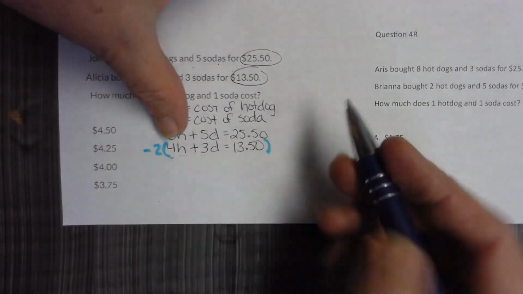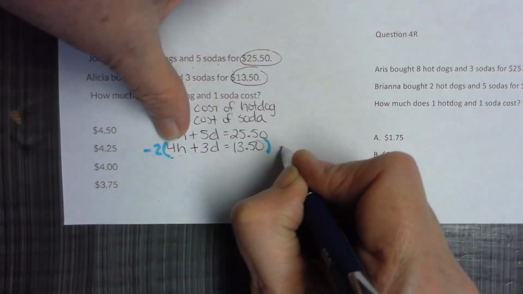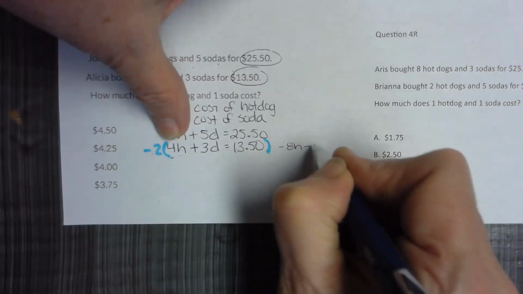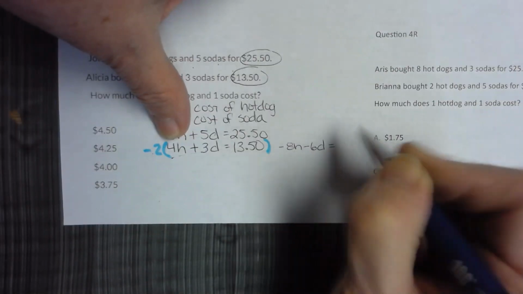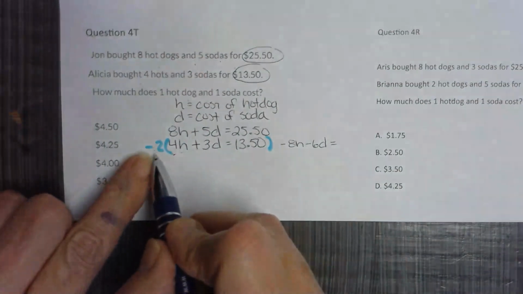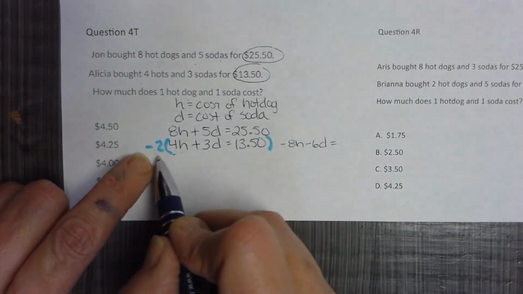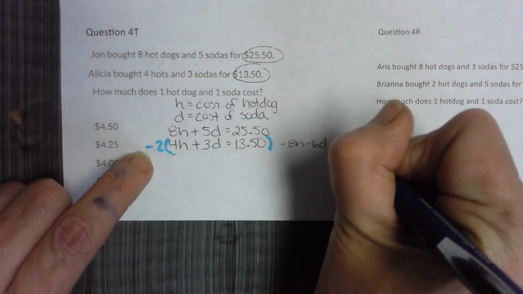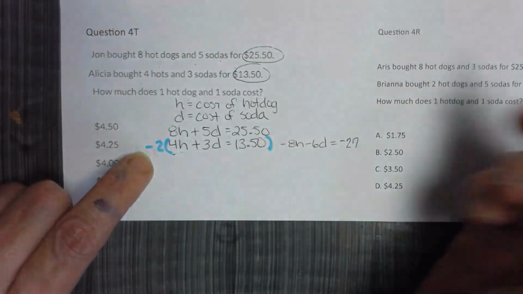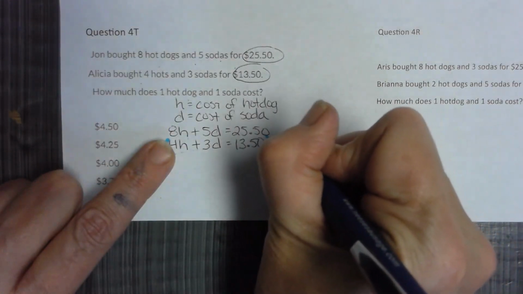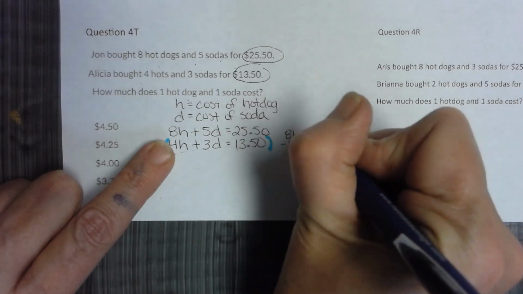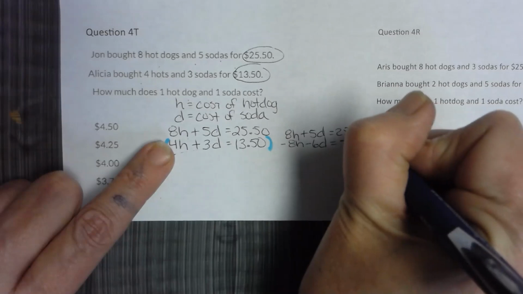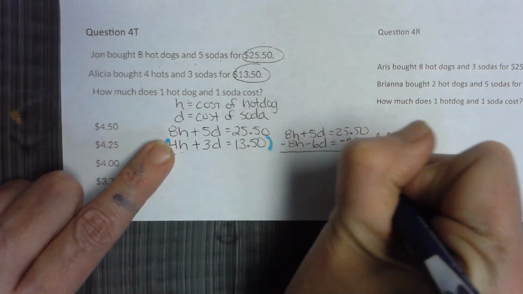So I'm going to come right over here. I've got -8H. I distribute to there and get -6D. And I distribute here, and don't be shy, go ahead and get your calculator out. Do -2 times 1350, and you're going to get -27. I'm going to slide this over. 8H plus 5D equals 2550.